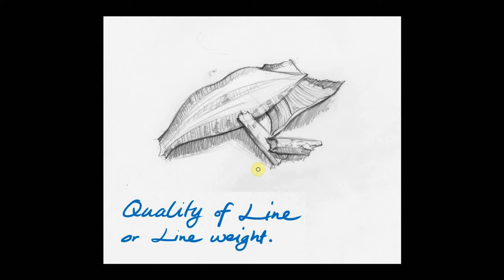So if you want to find out more about this and you feel that this video is not enough, of course you can go to YouTube and type in quality of line for drawing or line weight, and you will have a lot of other videos that could give you other tips and tricks on doing this quality of line.